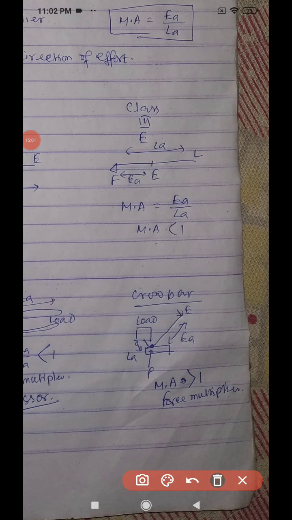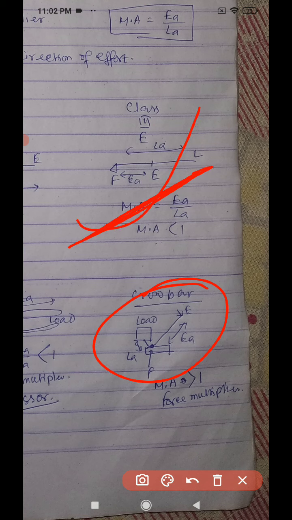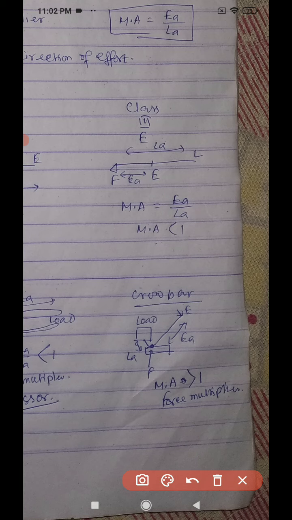Suppose a crowbar is bent. A straight rod has been bent like this. You can see the structure, you will draw it this way. I am drawing it again here. Suppose there is a load. You put the bent rod over here, there is a support, and that support acts as the fulcrum.